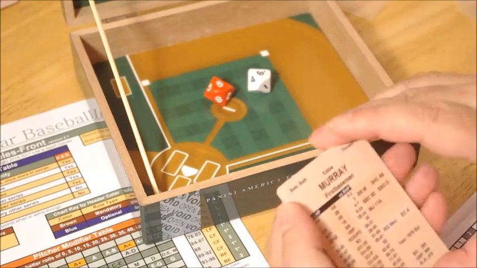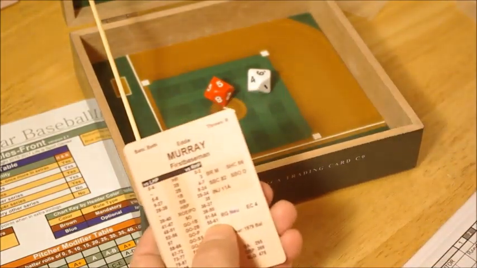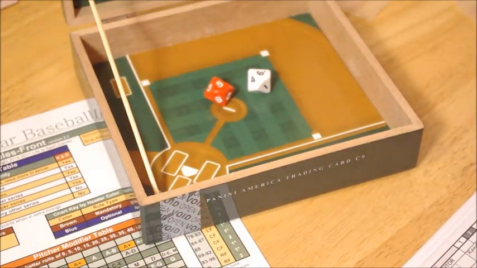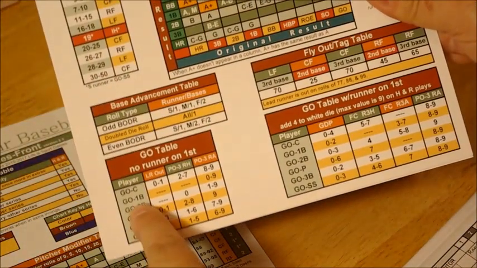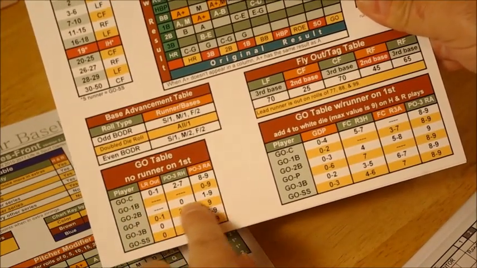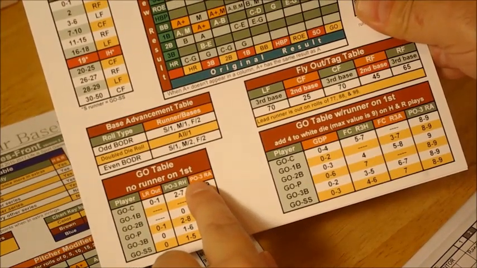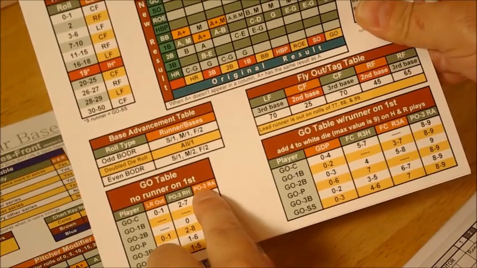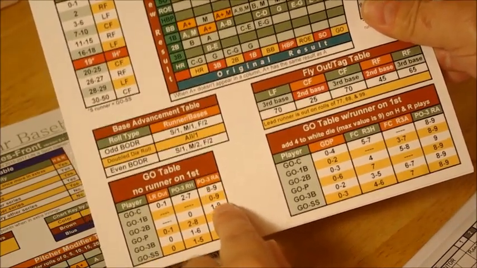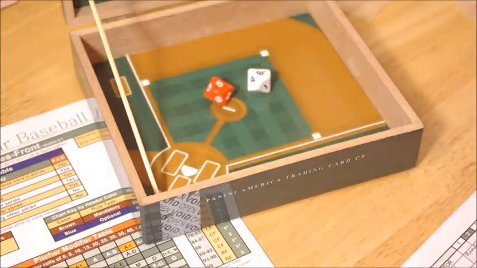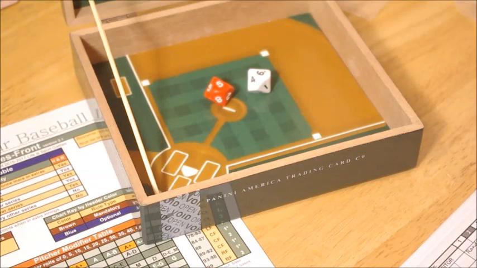56 is the roll. That is a ground out to second base. I'll show some of these to start with. Ground out, there's no runner on first, ground out second base. 1 to 6 means put out the first baseman, PO3, runner advances. So that moves the runner to third, and it would be scored just a G3-4. 1 away. I'm not playing close or anything at this point.